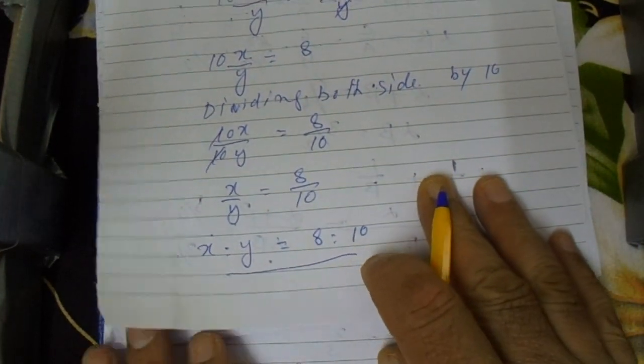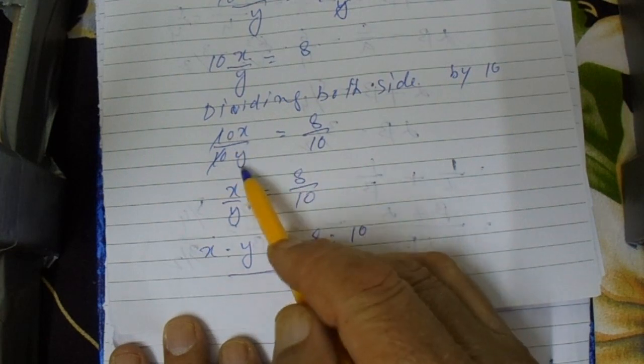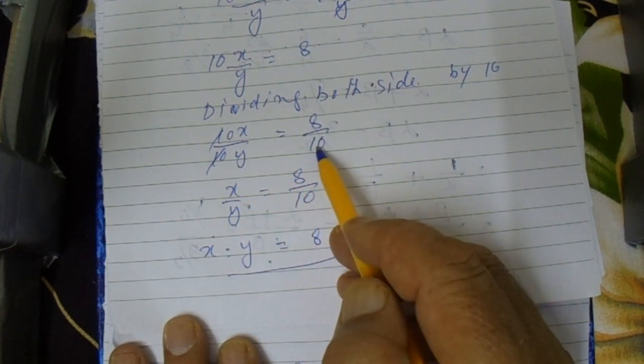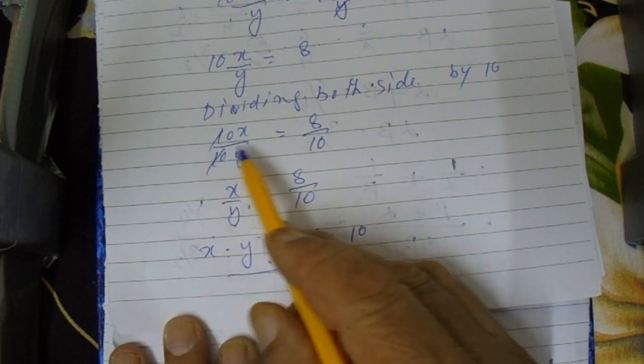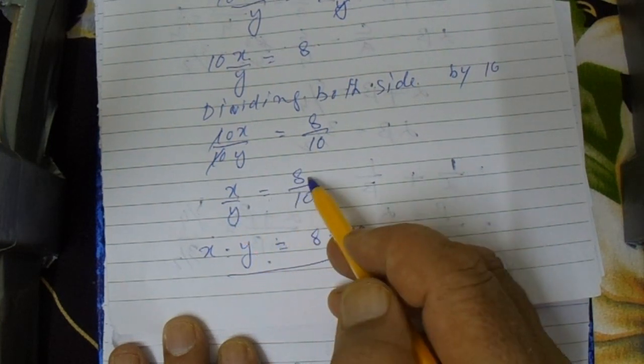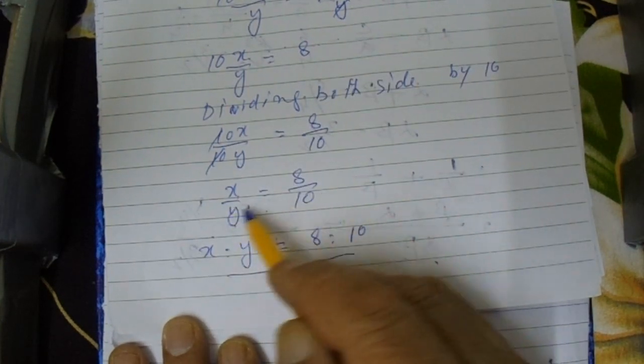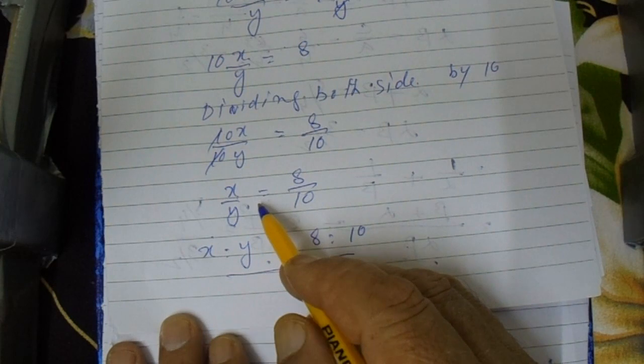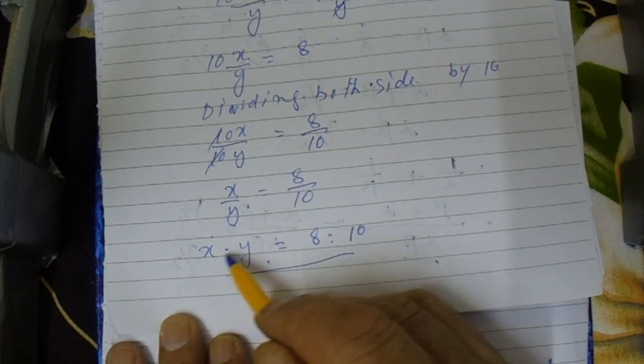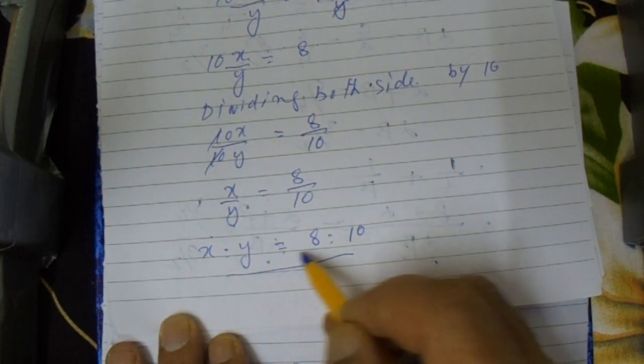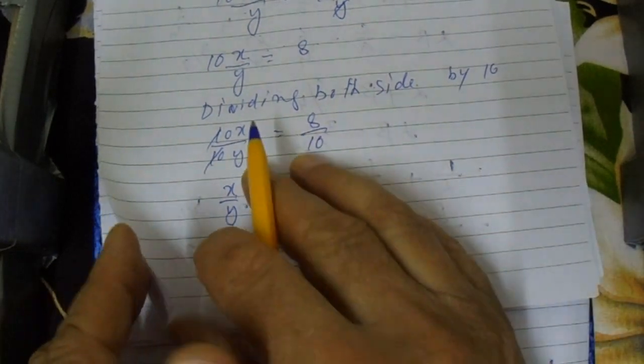Now this is the question again. 10x over 10y is equal to 8 over 10. This 10 cancels, and you have x over y is equal to 8 over 10. Now this is written in fraction form. We write in ratio form, x ratio y is equal to 8 ratio 10. Now this is question number 3. Now write question number 4.